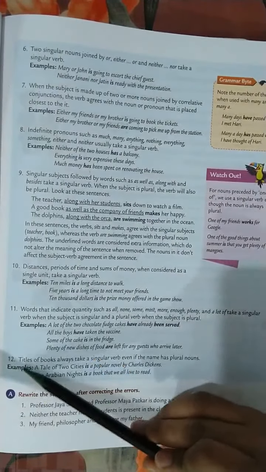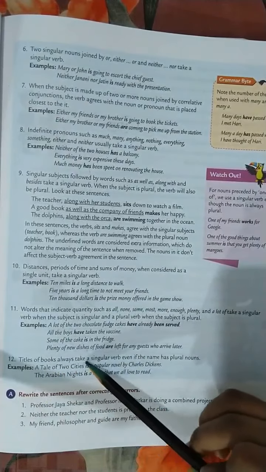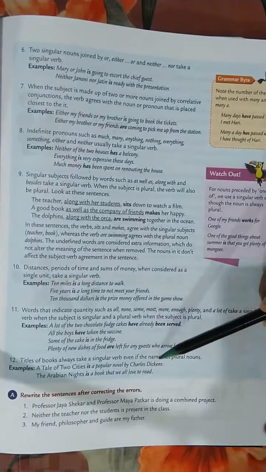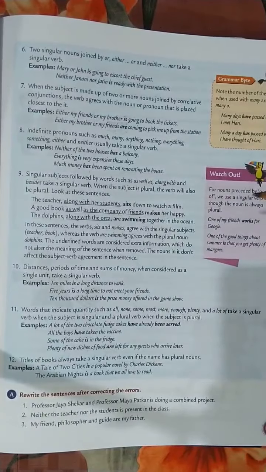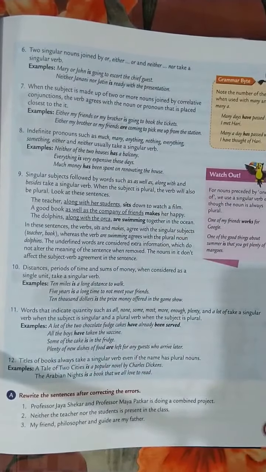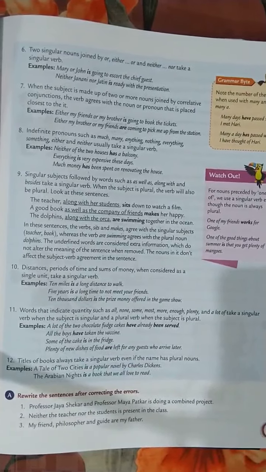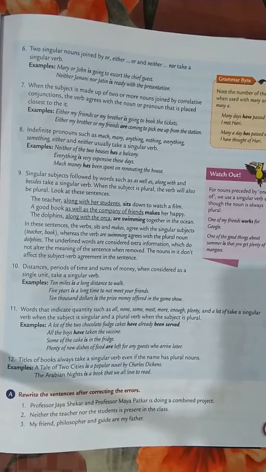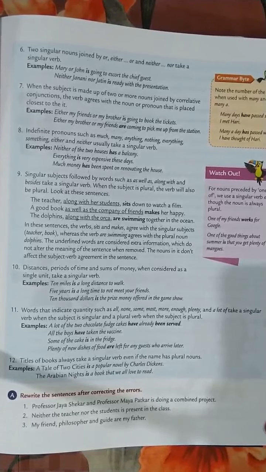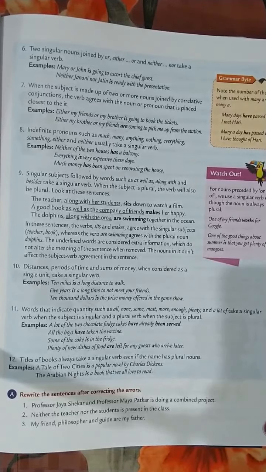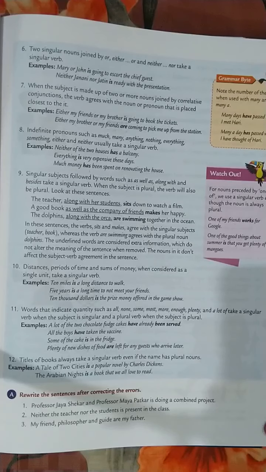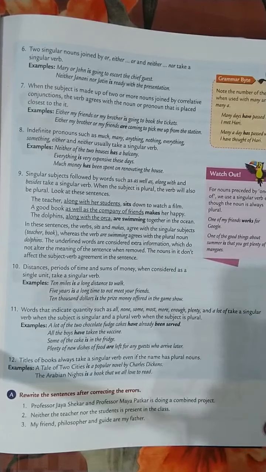Now, twelfth: titles of books always take a singular verb even if the name has a plural noun. The title of the books always takes a singular verb, even if the name has a plural noun, then also we will put a singular verb, because the book name has s in it, not the books are. Okay, are you getting my point, students?